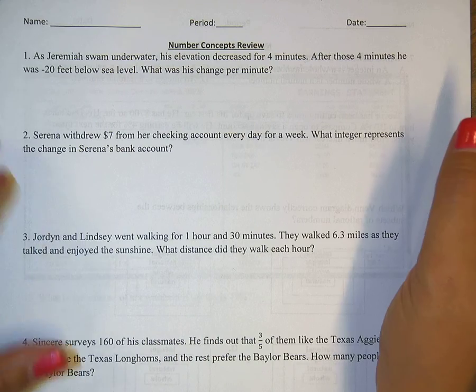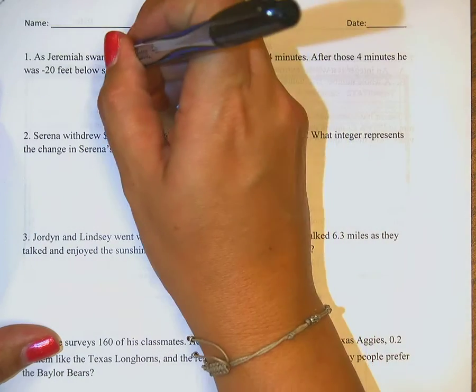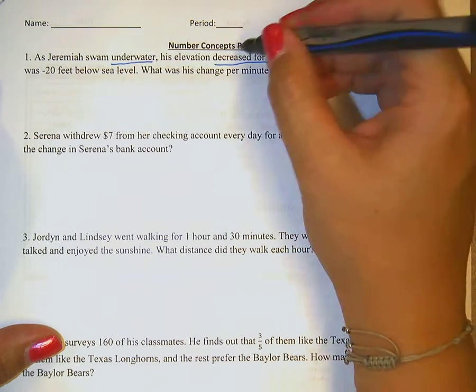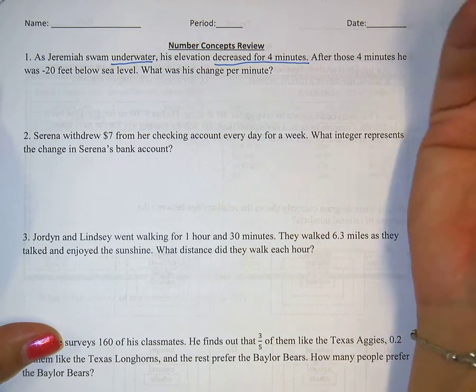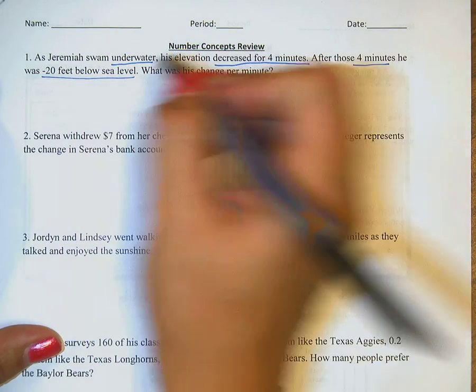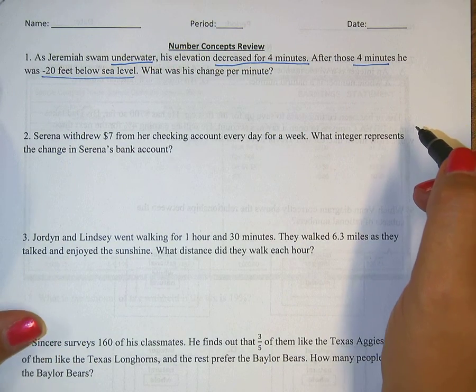Here it says Jeremiah swam underwater. His elevation decreased for 4 minutes. So I know that decrease is going to mean a negative number. After those 4 minutes, he was 20 feet below sea level. What is his change per minute?